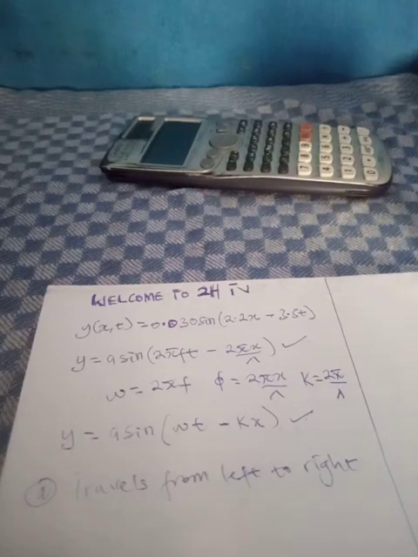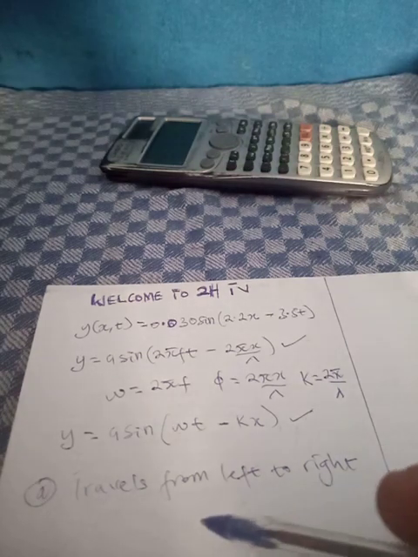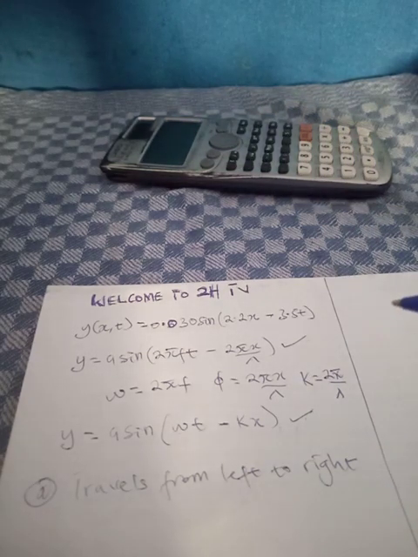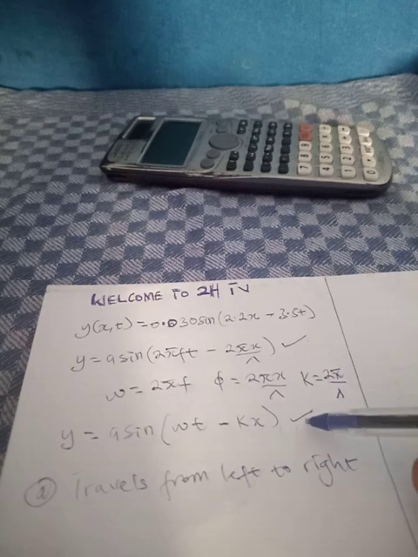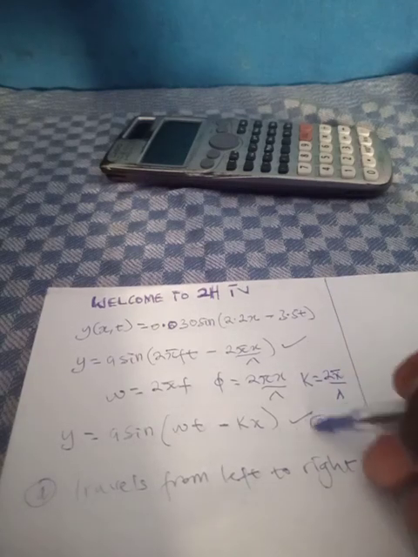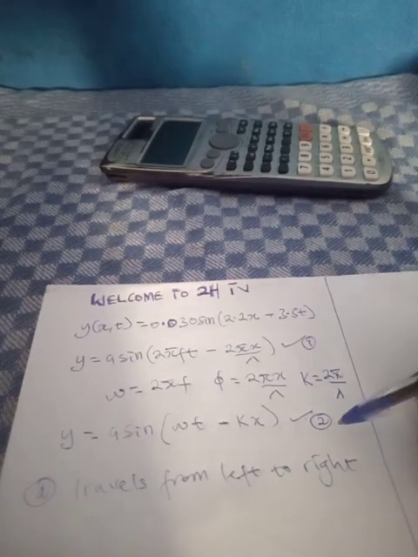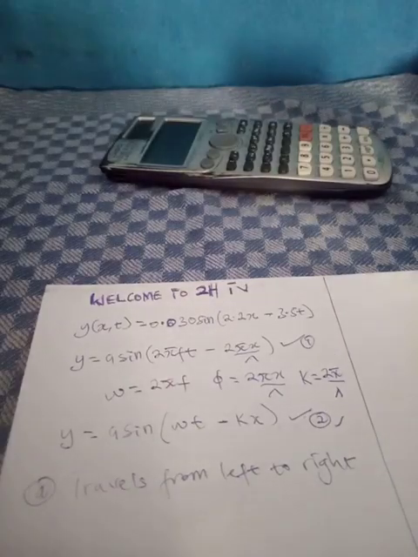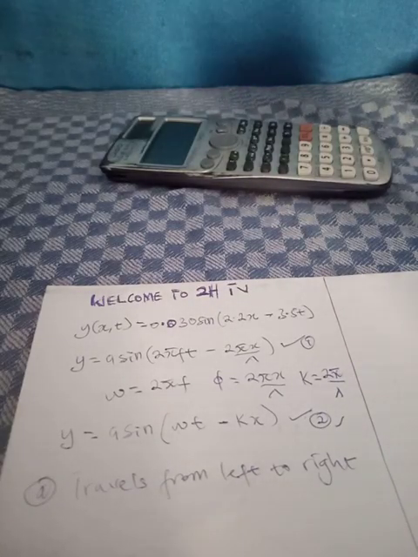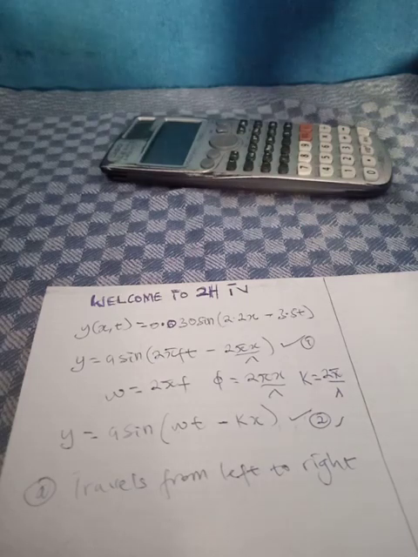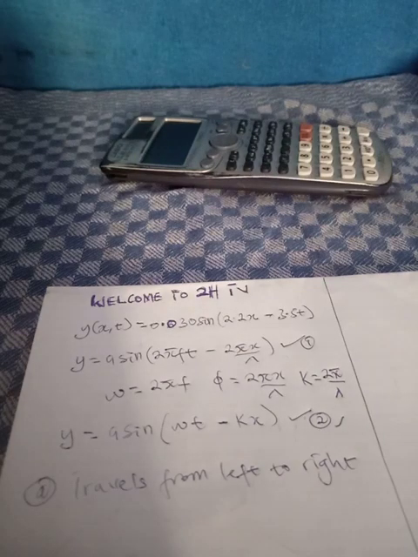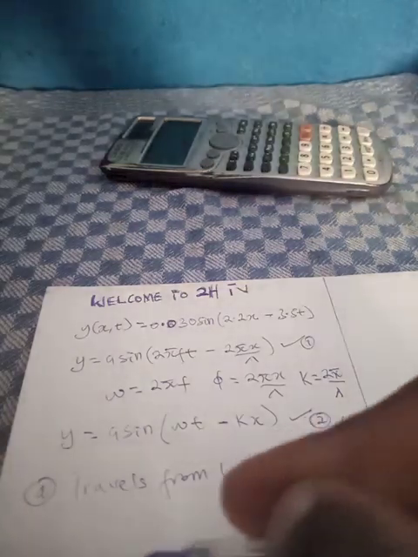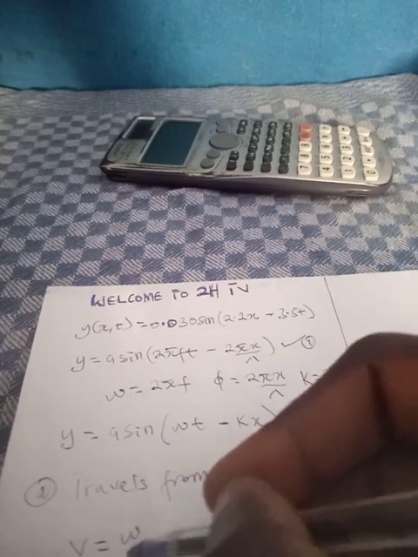After you have identified the direction of travel, the next part asks what is the speed? So we have to find the speed. Now let's use the second equation. Let's assume this is equation 2 and this is equation 1. So we use equation 2 to solve, then after that we use equation 1 to solve. At the end of the day, we are supposed to get the same answer, just that the methods will change. Using equation 2, our velocity, which is the speed, is equal to omega over k.